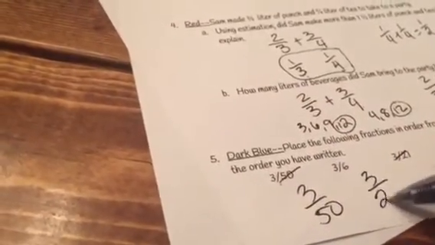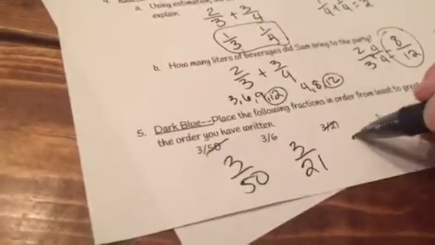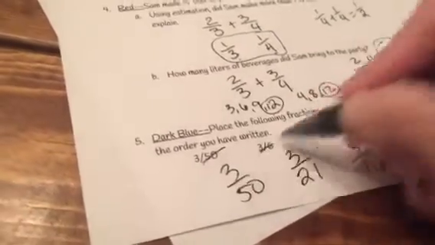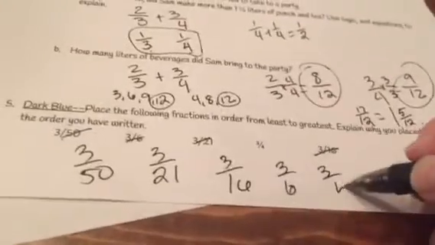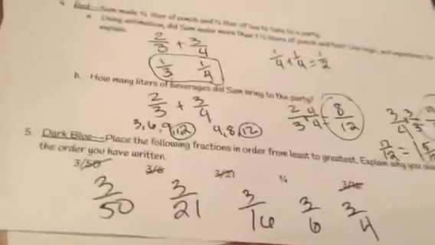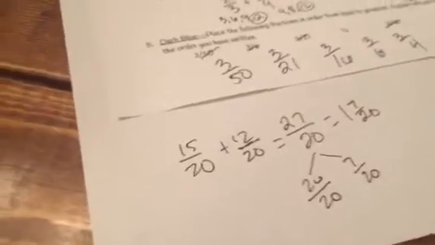Which would mean 3/50 would be smallest. Then you would have 3/21, and then 3/16, 3/6, and lastly 3/4. Okay? Now let's go to page 2.